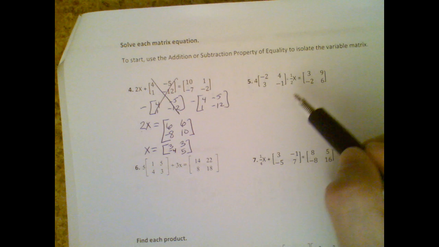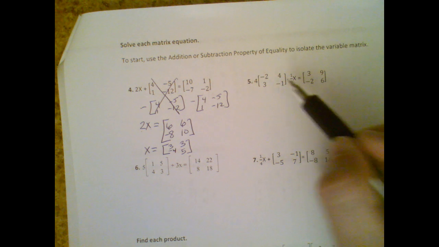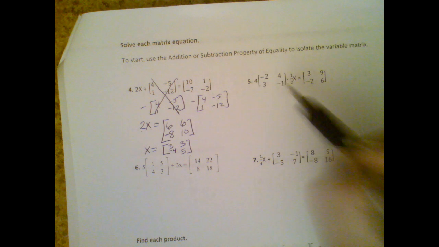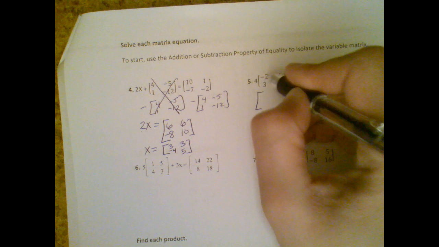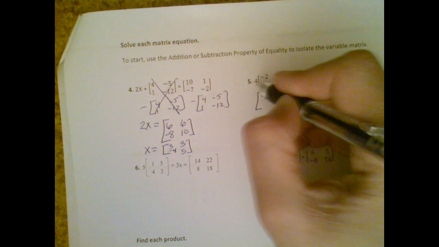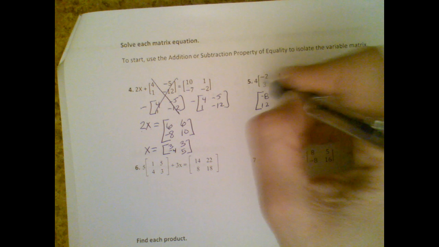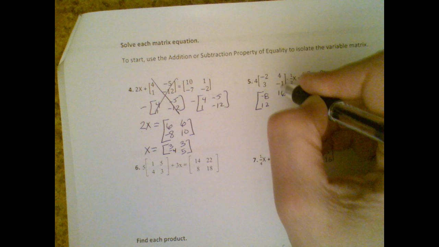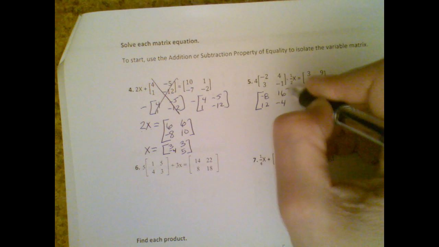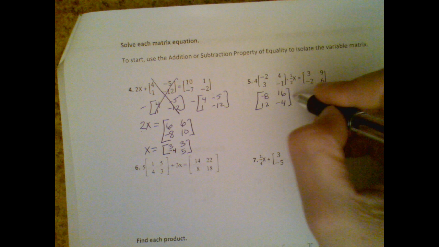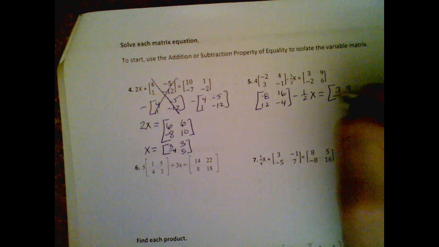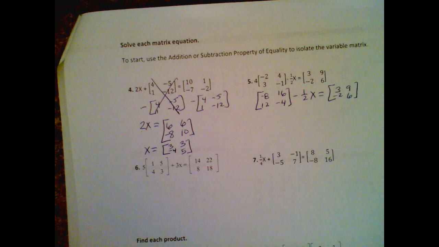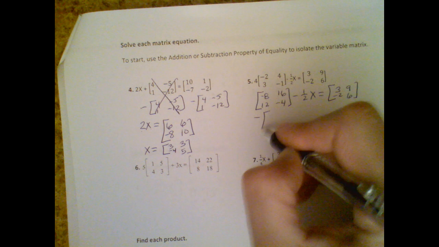For this one, we want to get the x by itself. So first, I would go ahead and distribute that 4 to each in this first matrix. So 4 times -2, -8. 4 times 3 is 12. 4 times 4 is 16. 4 times -1 is -4. And then bring everything else down. And then from here, I'm going to subtract this matrix over.